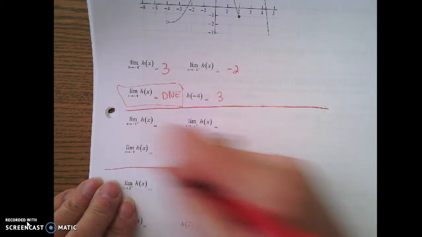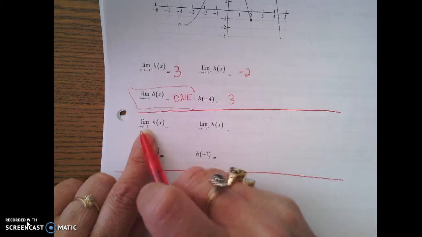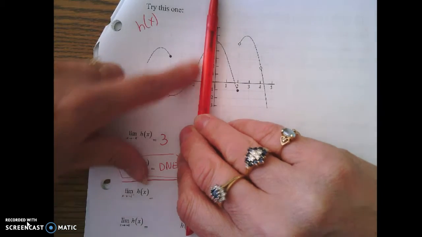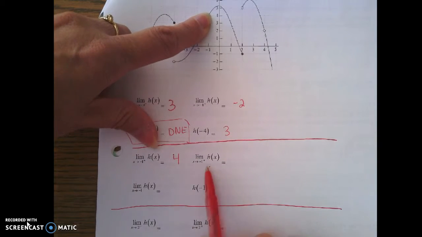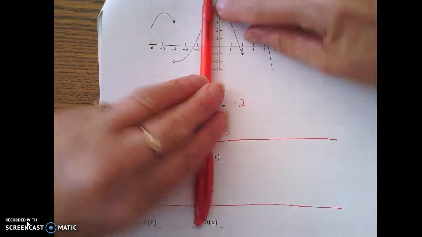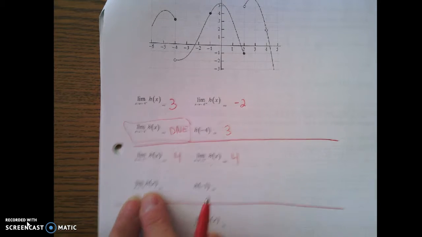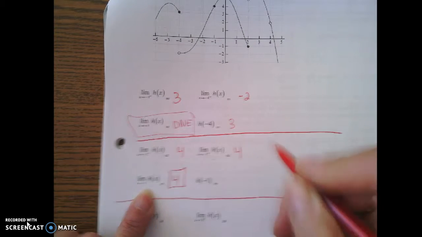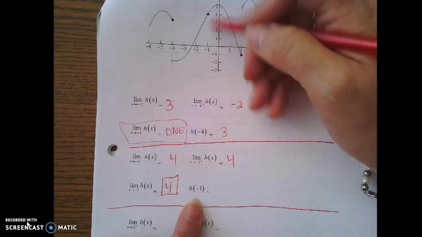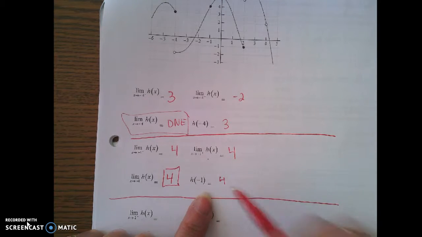Let's look at these 4. Let's see what happens as your function approaches -1 from the left. I'm looking here. From the left, my function value is 4. Look at it from the right. Here from the right, it's coming in. The function value is also 4. They equal, so the limit as x approaches -1 is 4. Now what is the function's value at -1? That one is also 4 because there's a closed dot there. So it's continuous at -1.